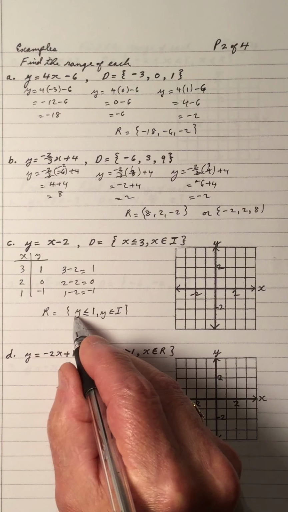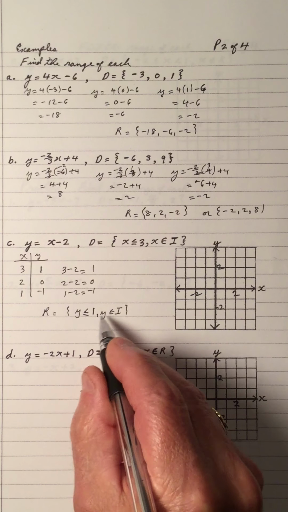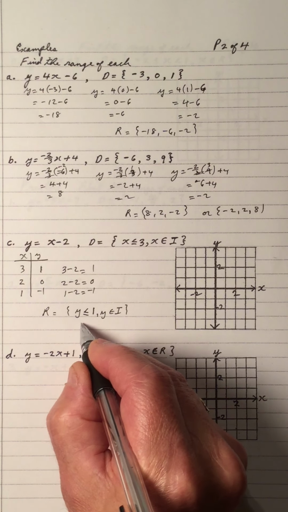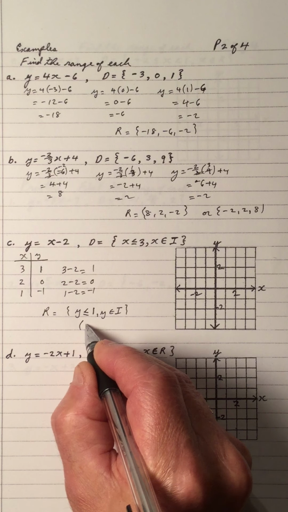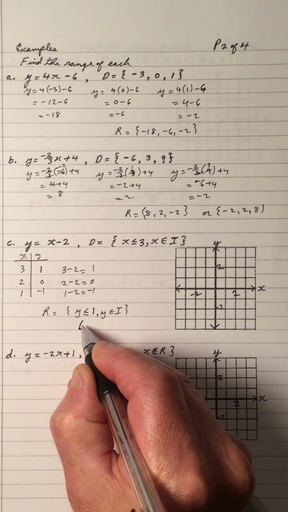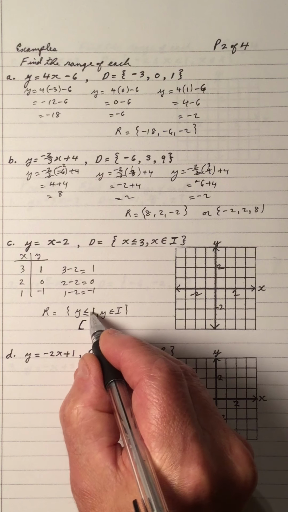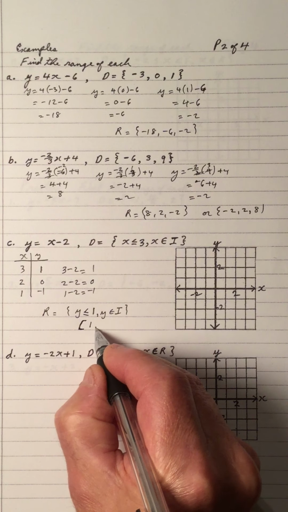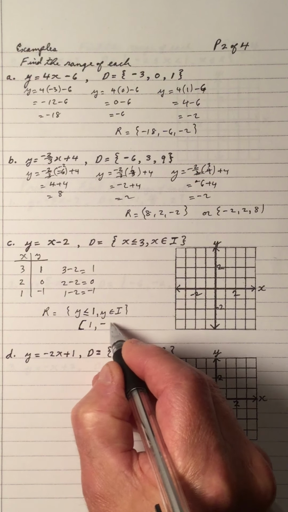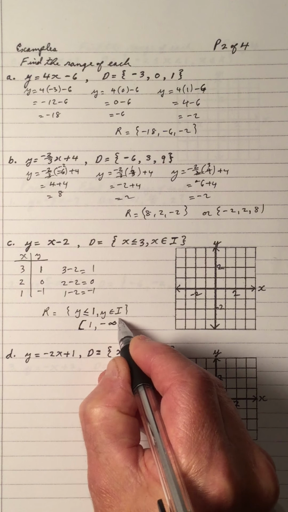But the interval notation, that's the answer, but the interval notation could be, it's going to start at a 1, but it's a square bracket, because it's equal to, start at a 1, and we're going less than, so we're going to -infinity. That's open.